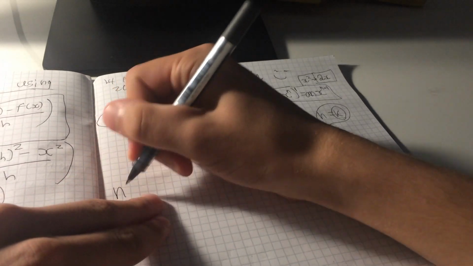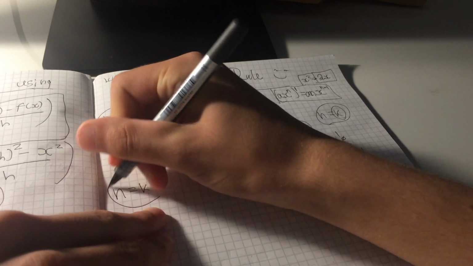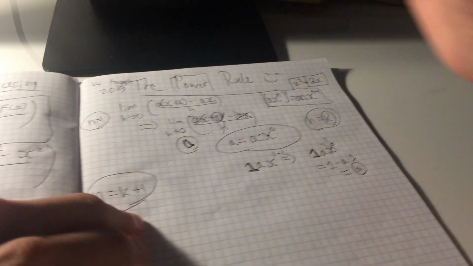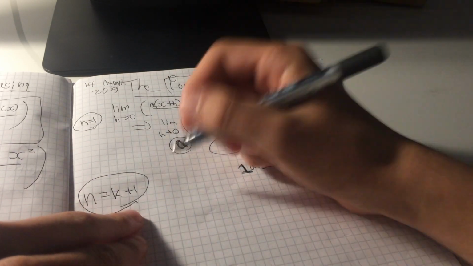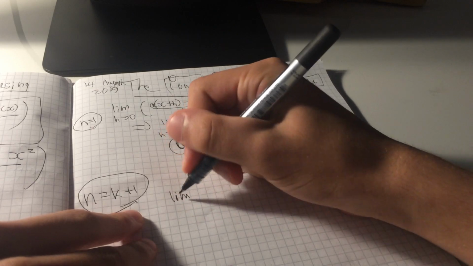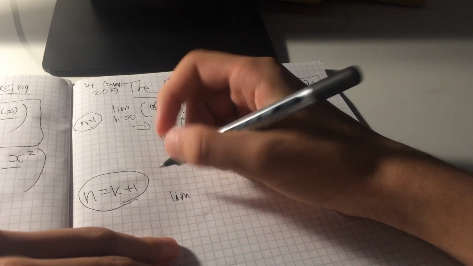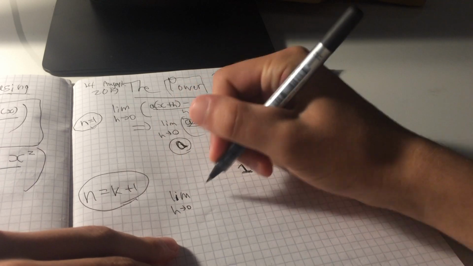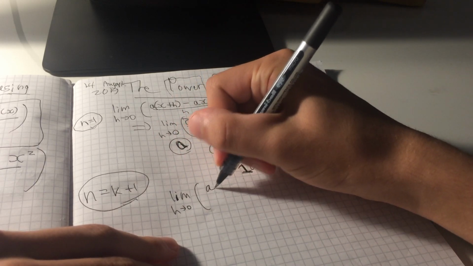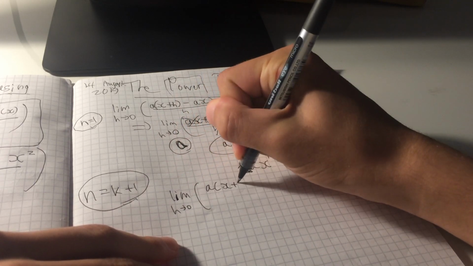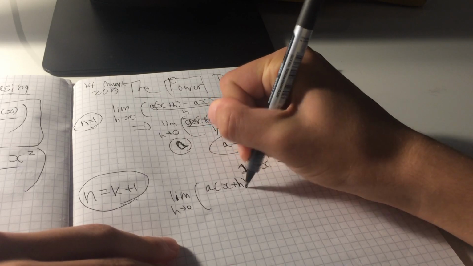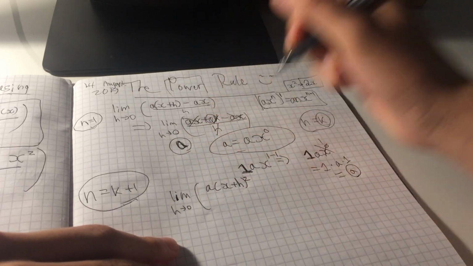Now what happens when n equals k plus 1? What happens when n is equal to 2? So yeah, we already kind of proved it in a way in the last video, and I'm just going to iterate. So we have a times x plus h, not n, to the power of 2, but that 2 is n.